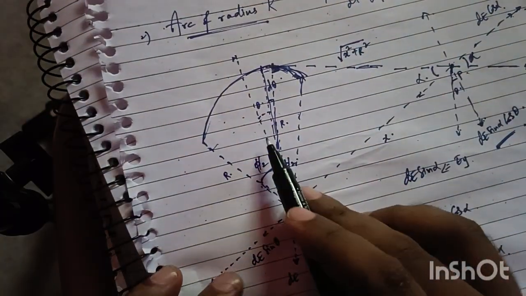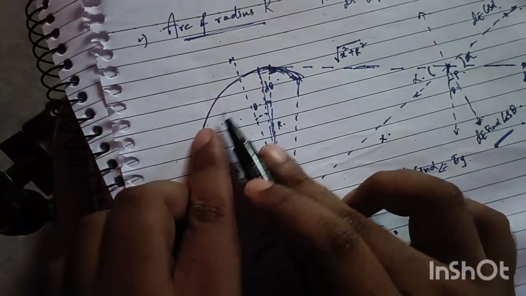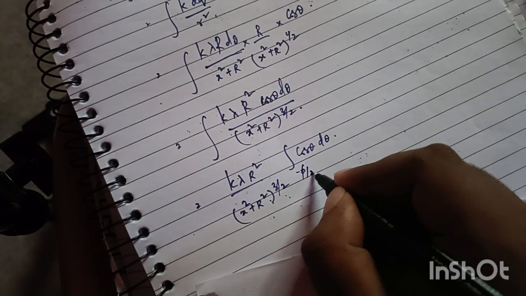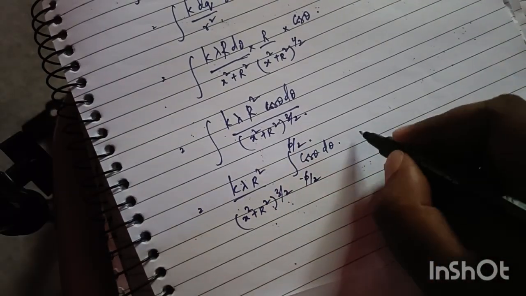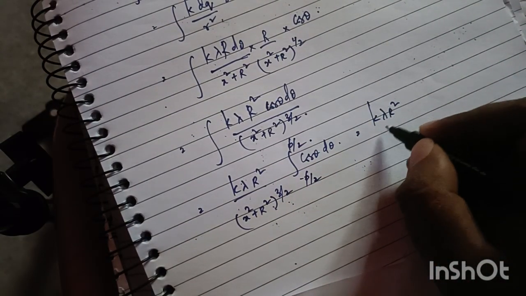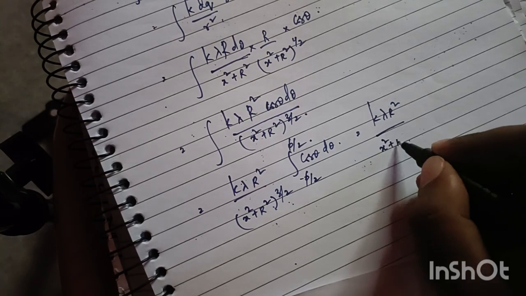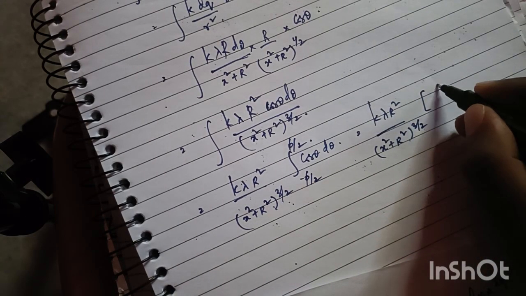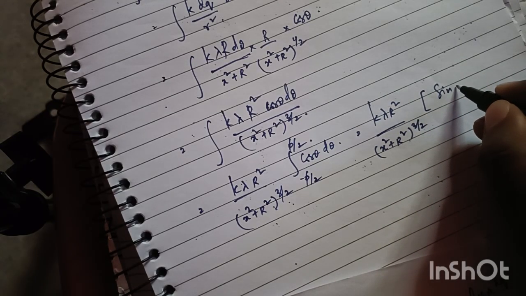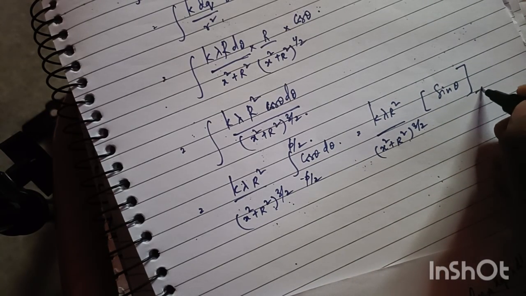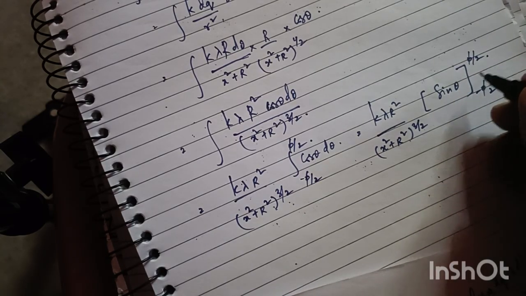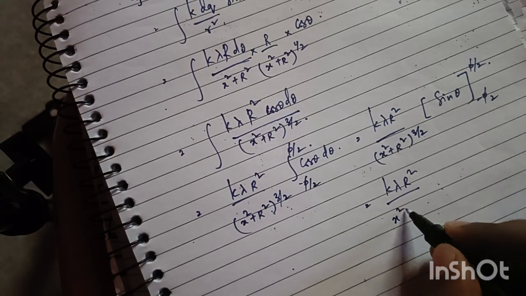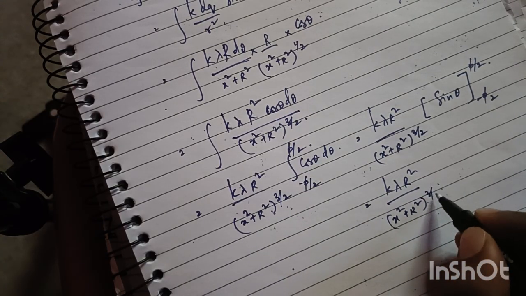By the way, this θ goes from minus φ/2 to plus φ/2. So we get k λ r² by (x² + r²)^(3/2) times the integral of cos θ, that is sin θ, from minus φ/2 to φ/2.